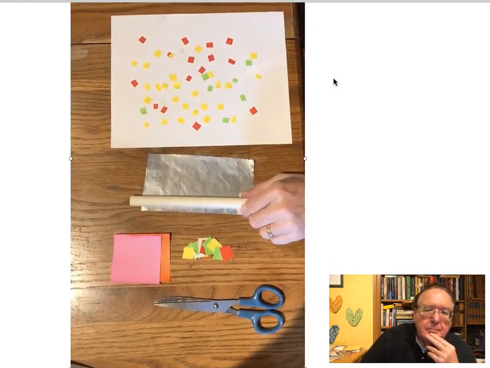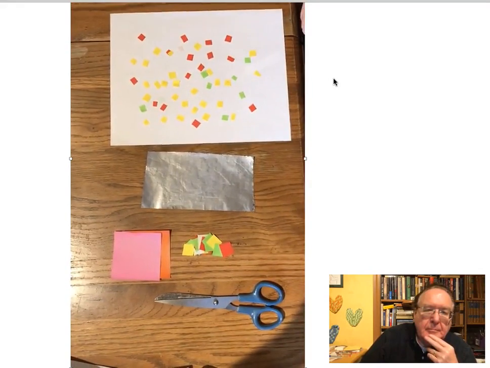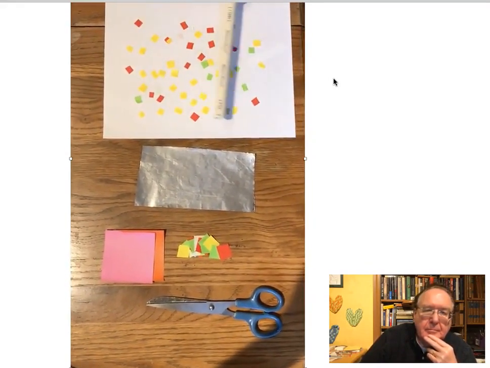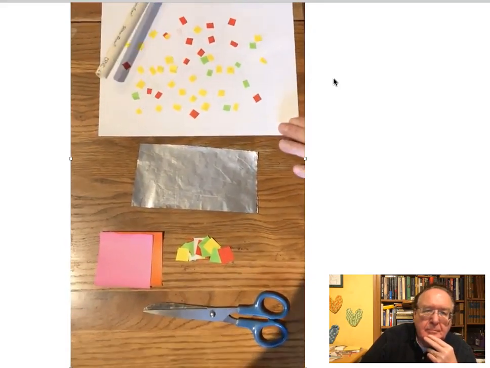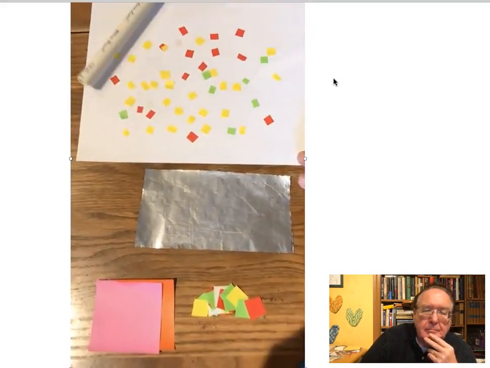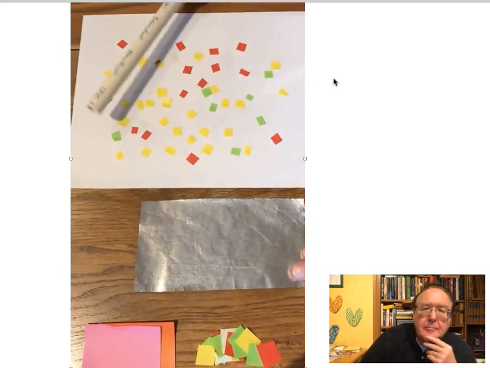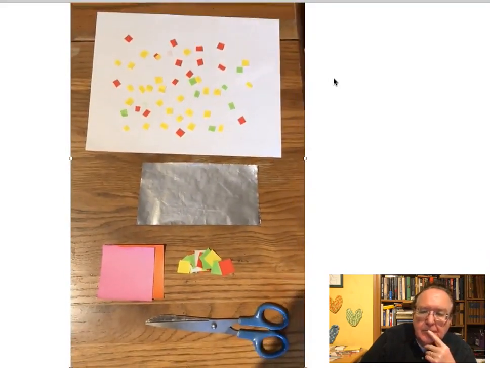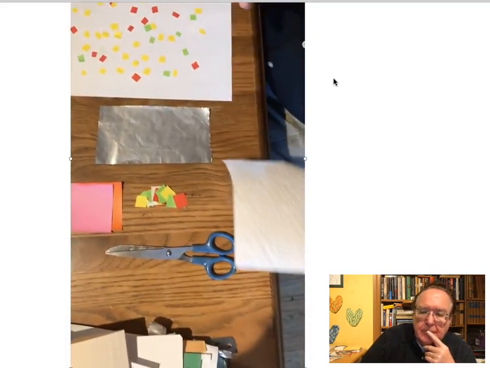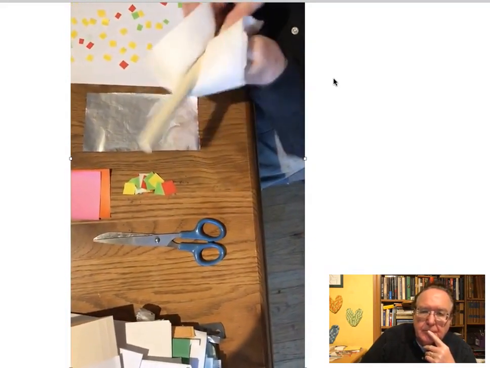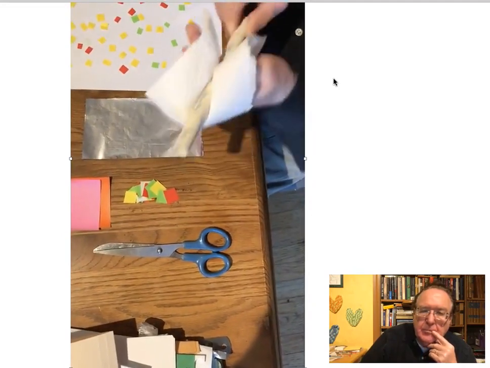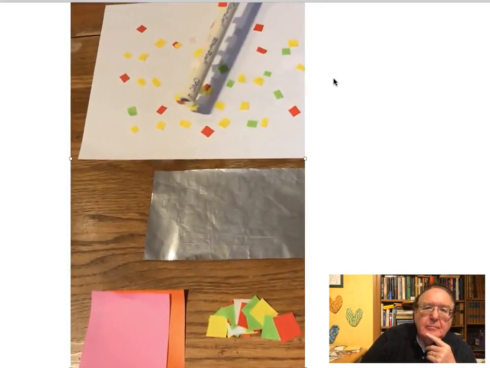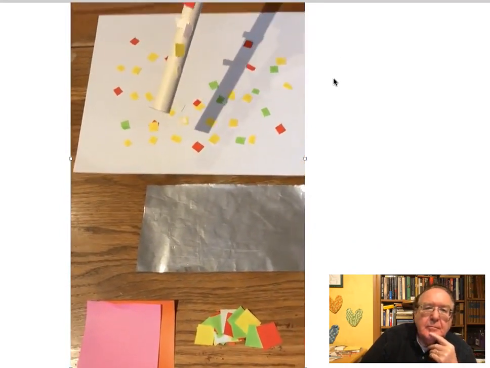I would discharge this. So now notice that there's no effect here. I will go over the top of these small cut up squares of light paper, and nothing happens. So now let's charge it up. Here's again a paper towel. I charge this up, I get a good charge on it, and then you can see it just picks them up like this.